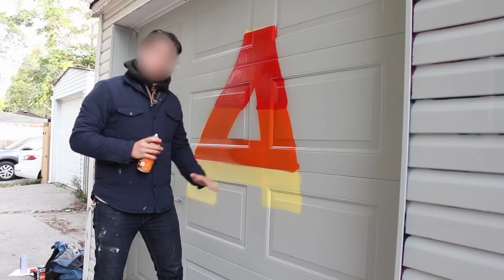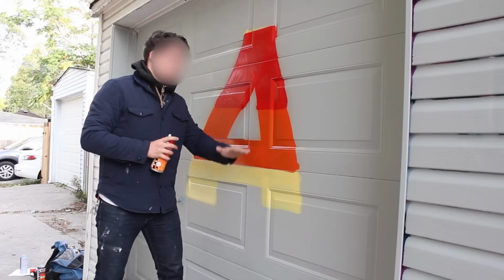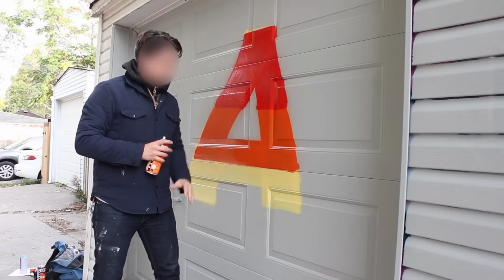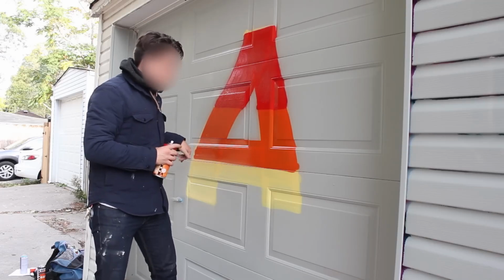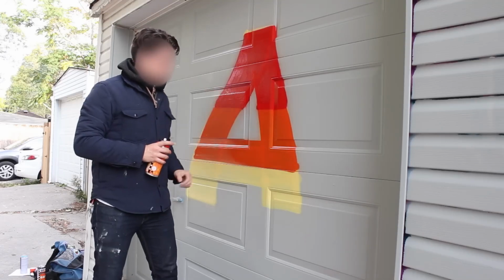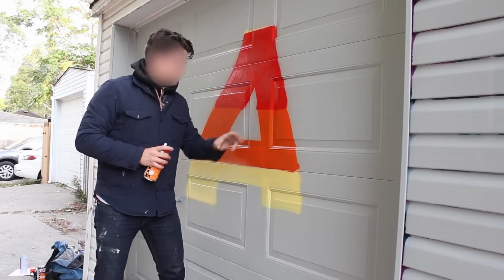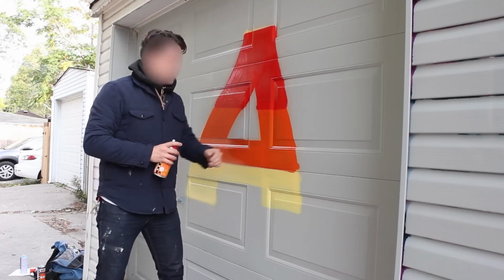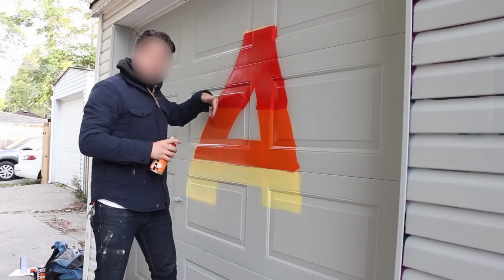And because I'm going from a light to middle to dark fade, I actually want to go downward, so fade over top of each other. I will start from the bottom, going upward. So with the yellow being filled in, I'm going to take the orange and fade that down, and I'm going to take the red and fade that down into the orange.